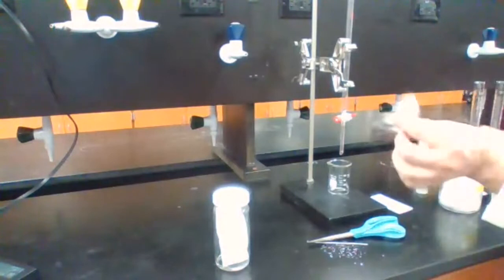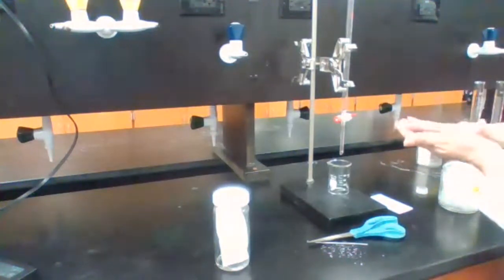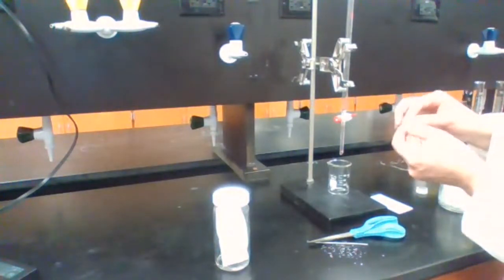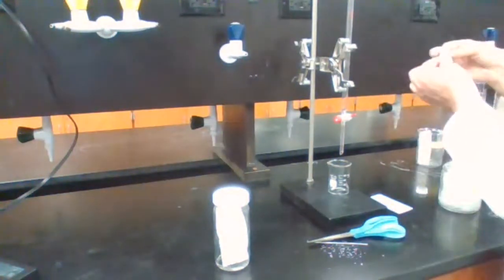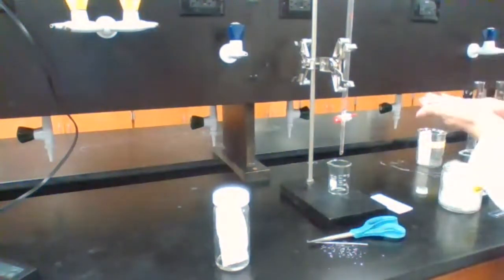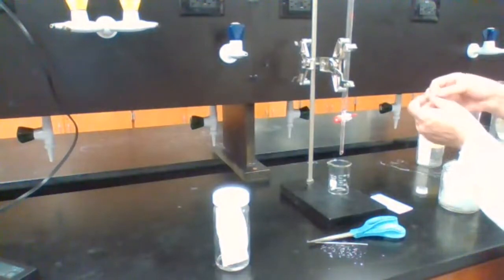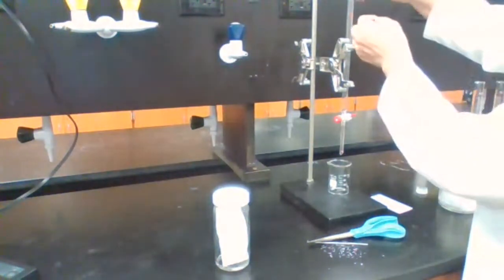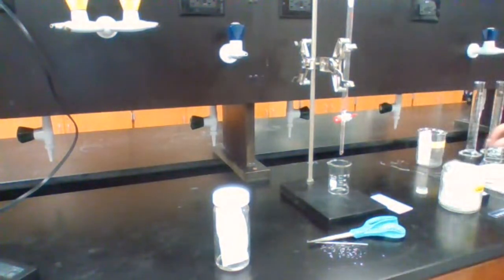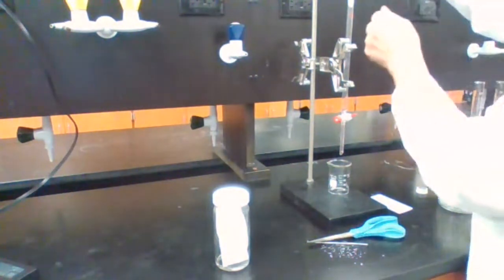Take a small piece of glass wool and place it inside the column. It doesn't have to be that big. See if this one works to push it down.